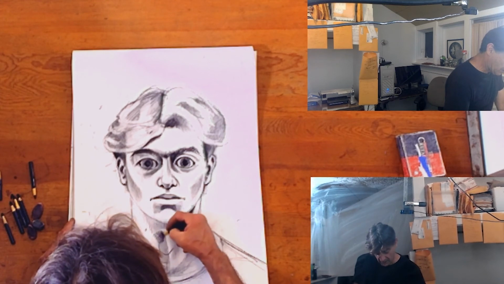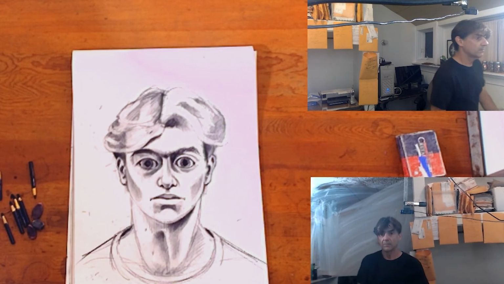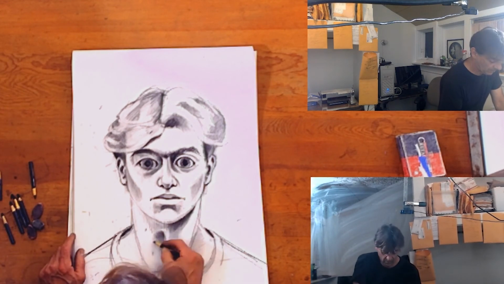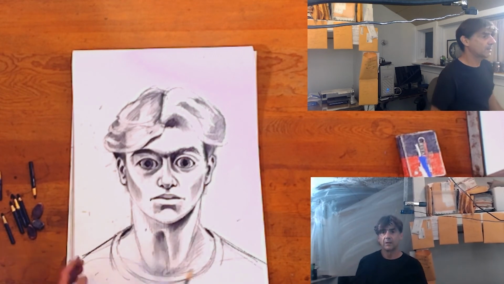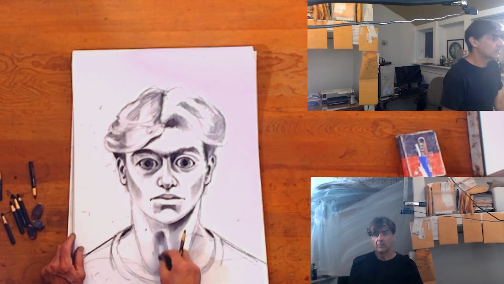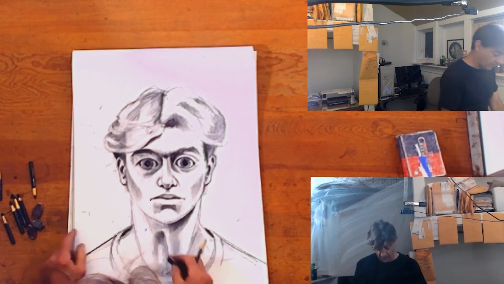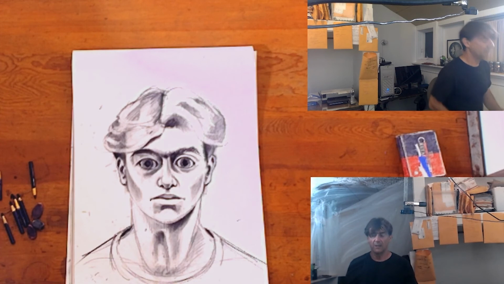I'll press that in a little bit more into there. Coming down. So the weight of that shadow and the weight of this light coming into here. And then it drops down again into here.